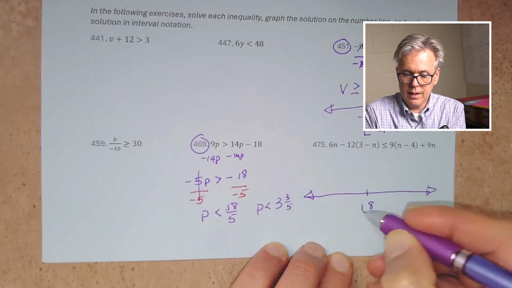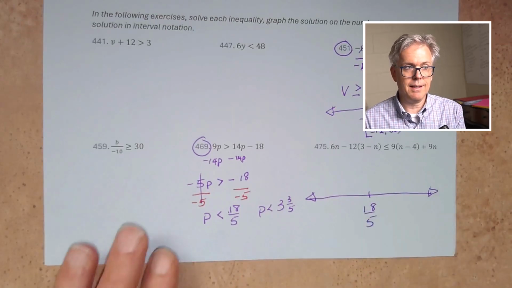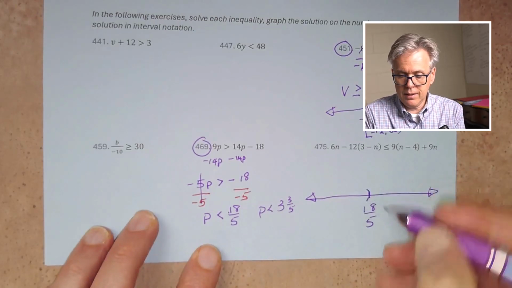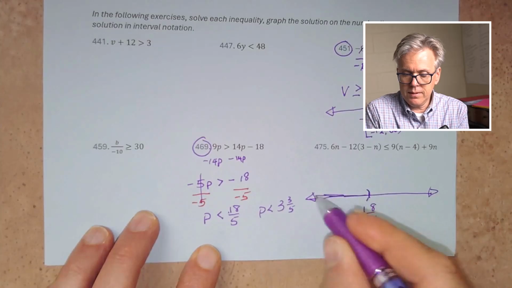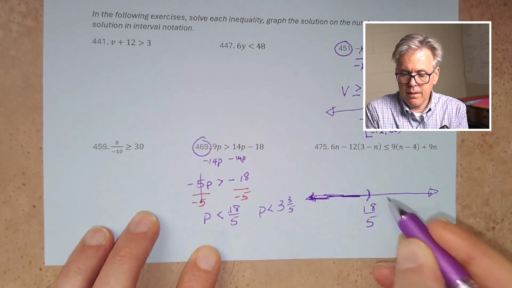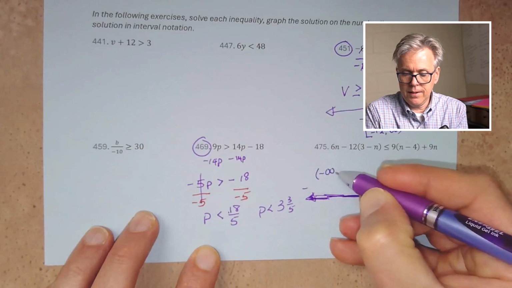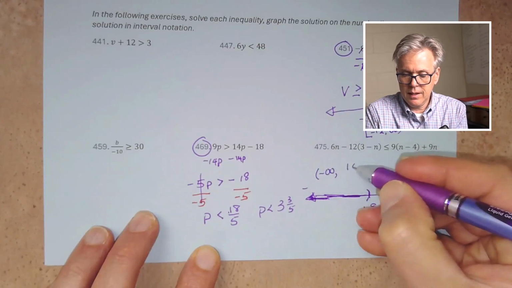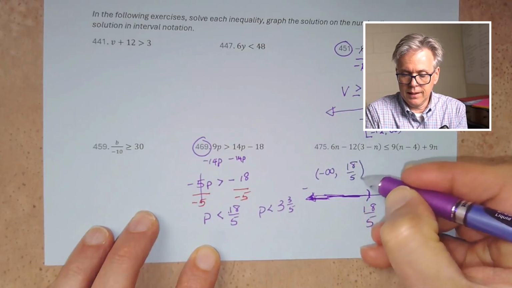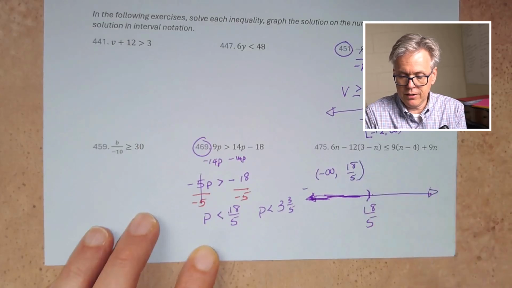So I'm just going to put 18/5 here. It says less than, so I know it's going to be going to the left, my open parentheses. And so this is the negative direction. So I'm going to say negative infinity, comma, 18/5. And that gets the parentheses. These will all match, right?